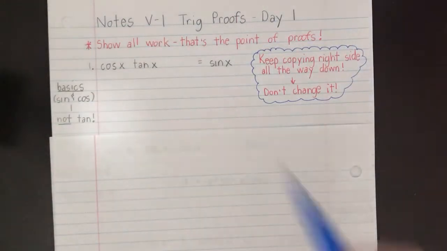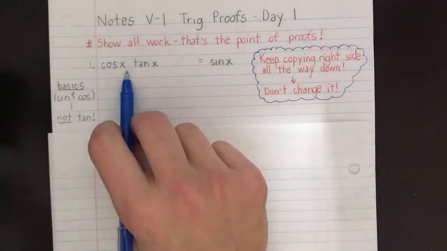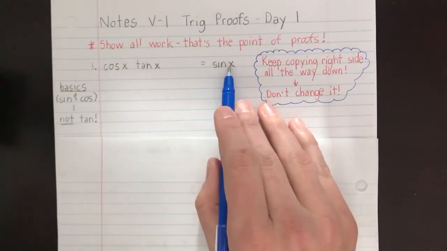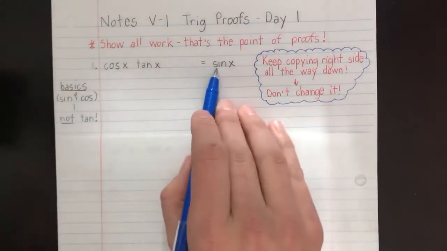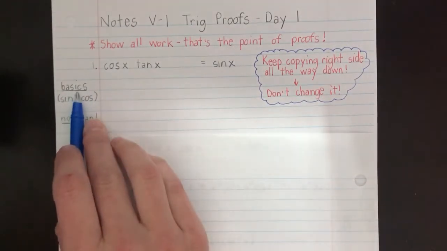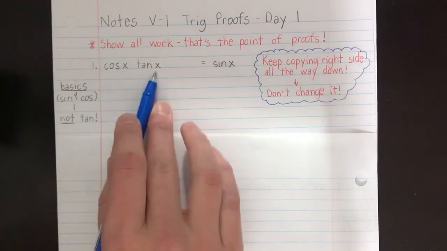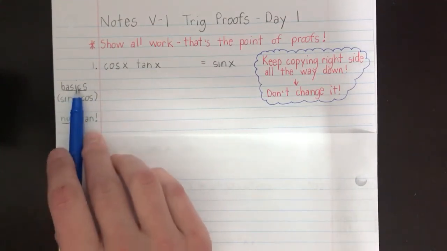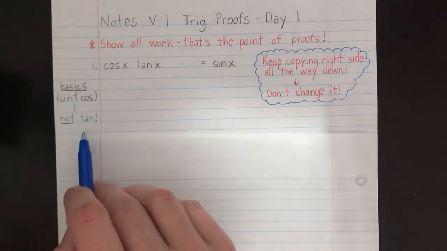Like I said, keep the right the same. We're changing the left. Now, this is true unless your right side is not one of the basics. So on the right side, you have a basic sine and or cosine. You want to change anything that's not sine or cosine to a basic. Basics are sine and cosine, not tangent.